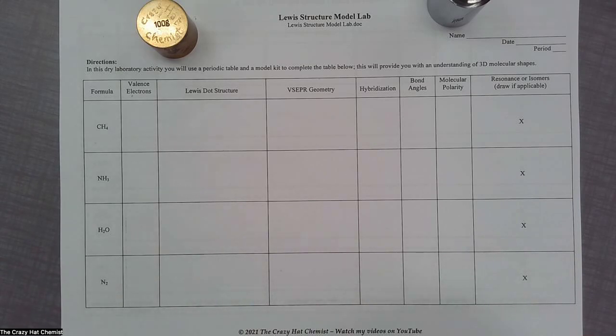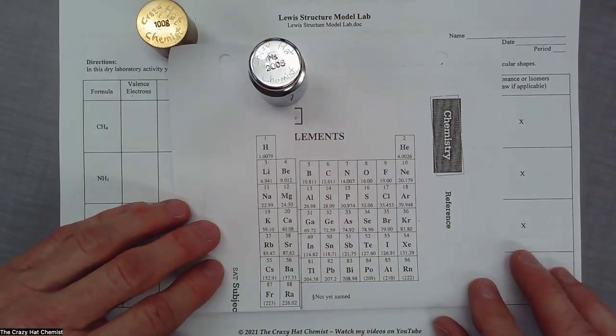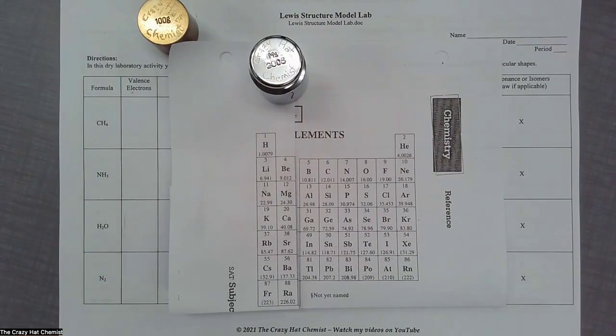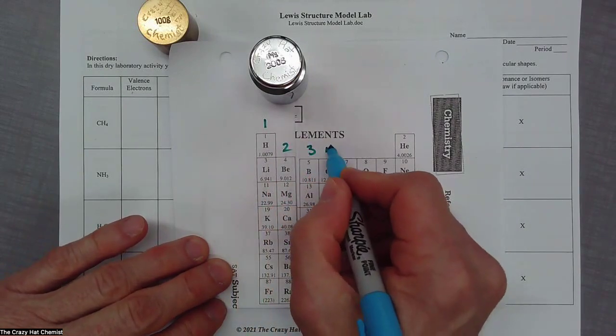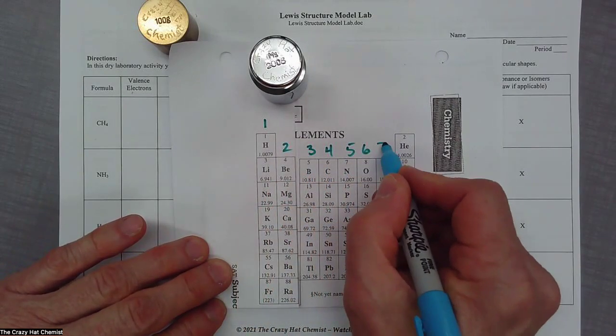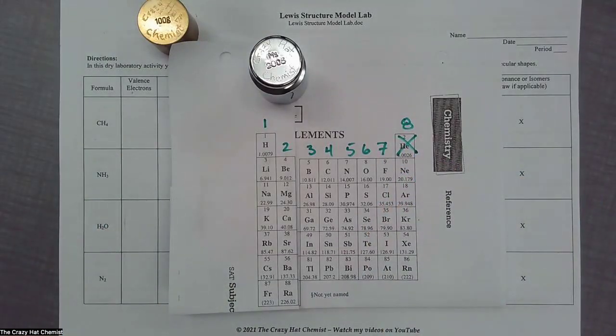And then we're going to keep on folding this. And what do we end up having right here? So right here is what we have, and we're going to write in a Sharpie. We're going to write the number of valence electrons. So this is 1, 2, 3, 4, 5, 6, 7, and 8, excluding helium. Helium doesn't form any compounds, so I'm not really worried about that anyway.